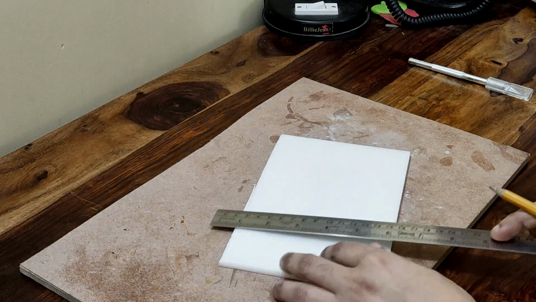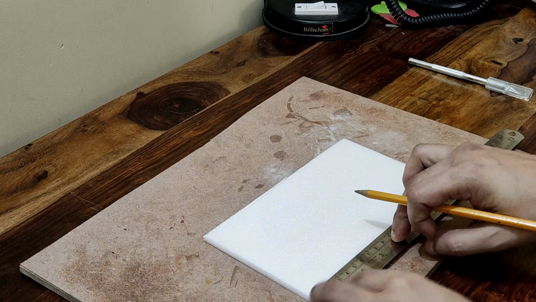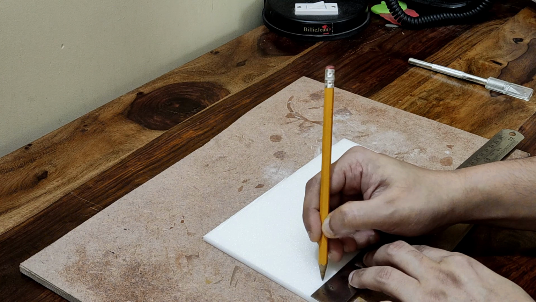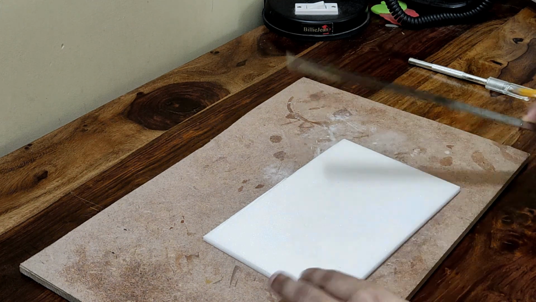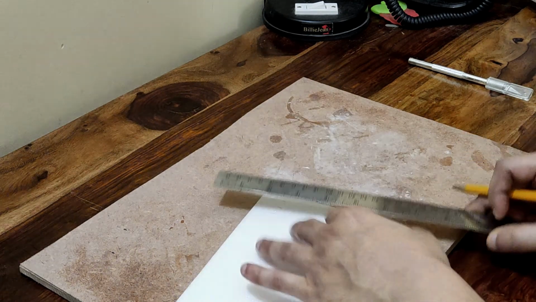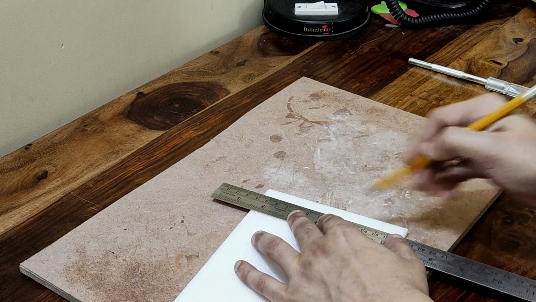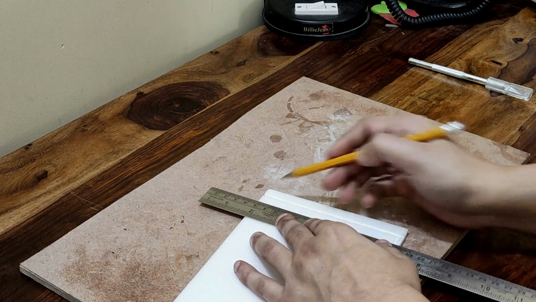So let's say you're going to do this side, and I'm going to just mark individual sections in 1 millimeter intervals. So let's do this. Use a pencil and you will see the grooves are made very easily this way.